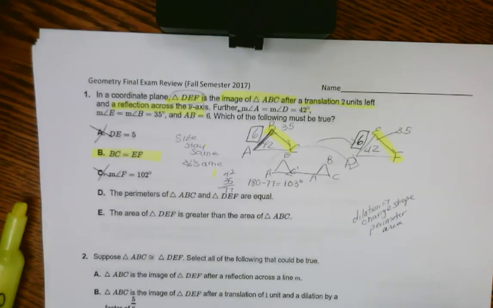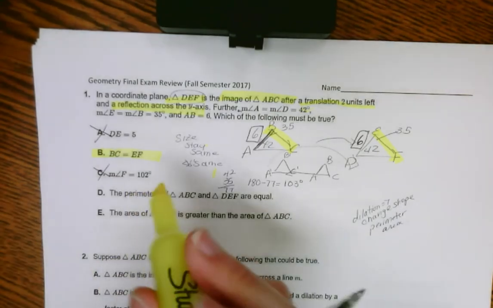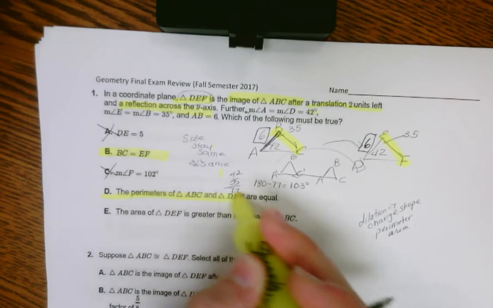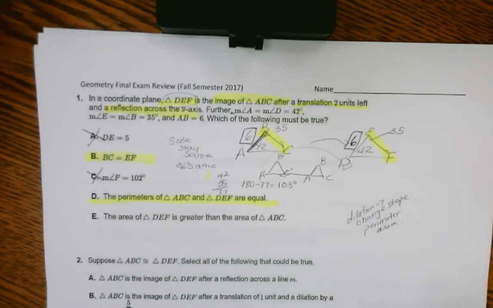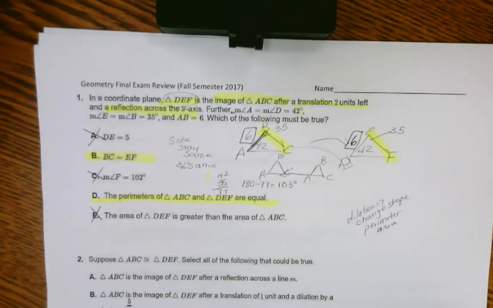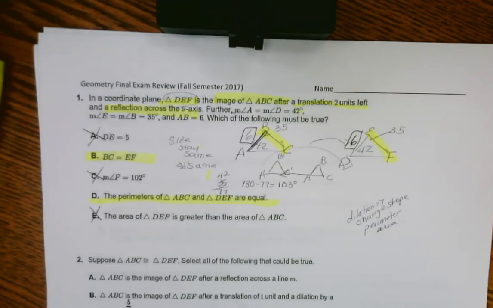The perimeters of ABC and DEF are equal. And we do know that that's true because, as I shared with you, nothing changes except the location. And the area of DEF is greater than ABC. And that's wrong because that means the sides would have to change. All right, so that's question number 1 on the geometry review.